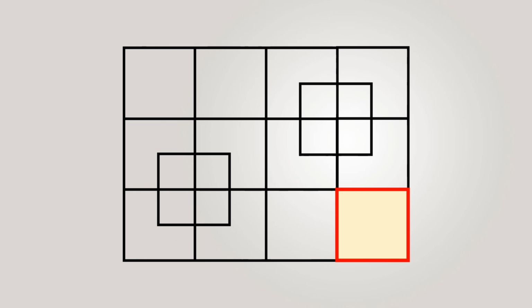Once we reintroduce overlapping squares, we can count them as well. They would have numbers 13 and 14. 2 overlapping squares introduce 8 small squares. They would have numbers 15, 16, 17, 18, 19, 20, 21, and 22.